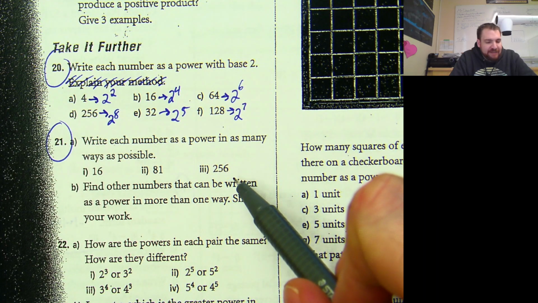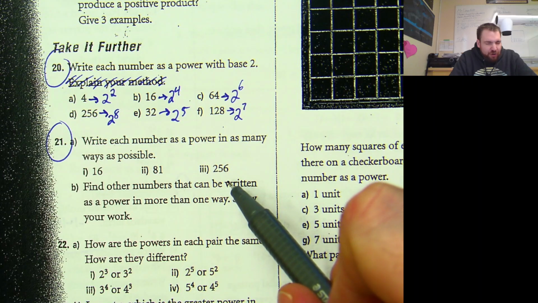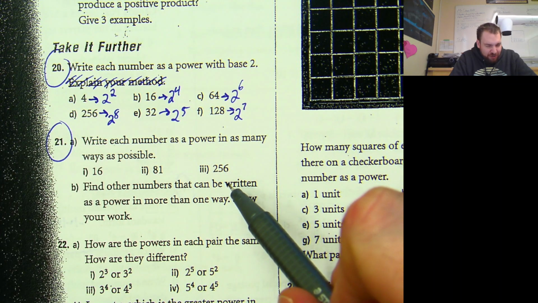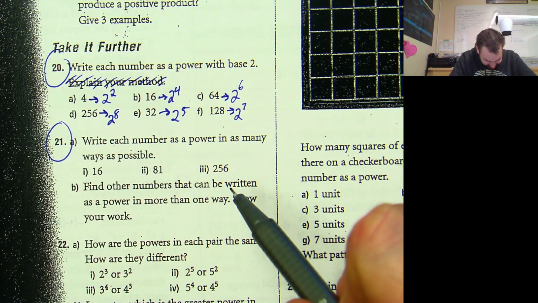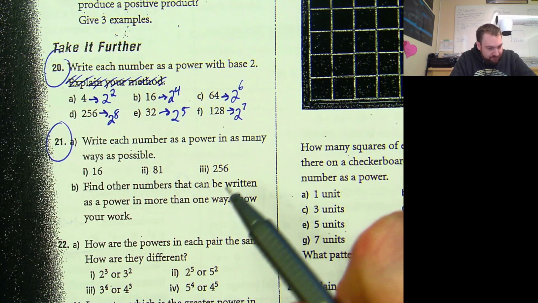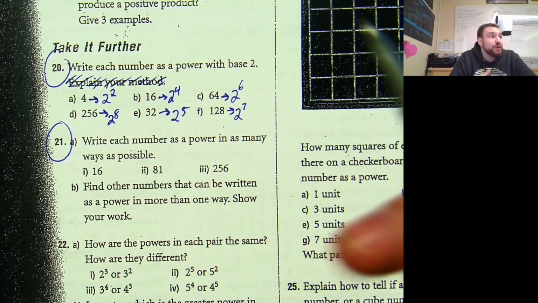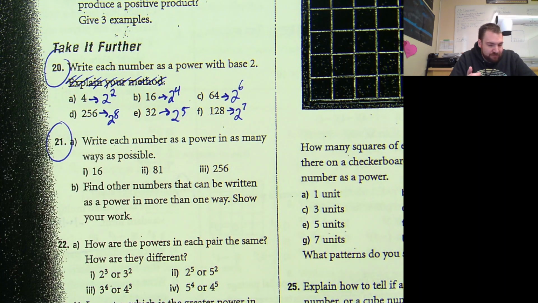256 is 2 to the 8, which is also 4 to the 4, which is also 16 squared. Yeah, thank you. So that's just what I wanted you to do for 21. That's going to become a useful technique for us later on. That was what I asked you to do for homework from that section.